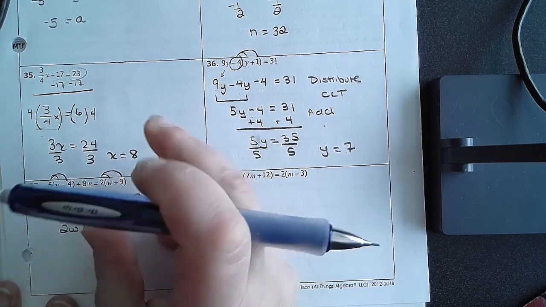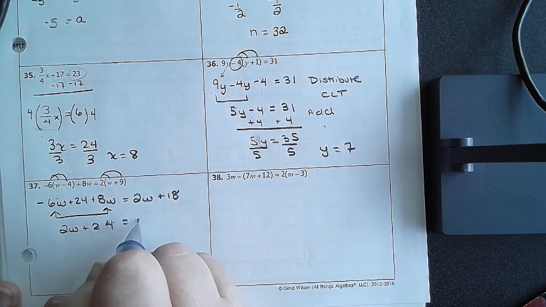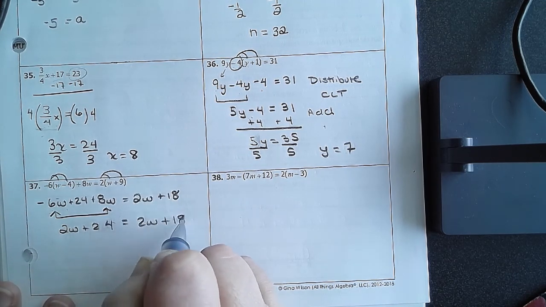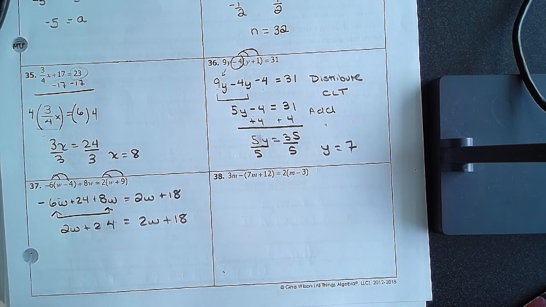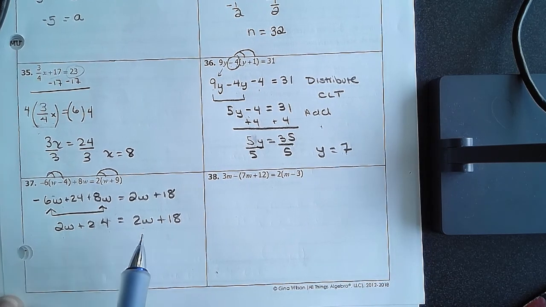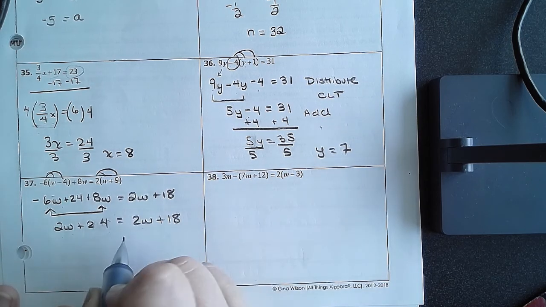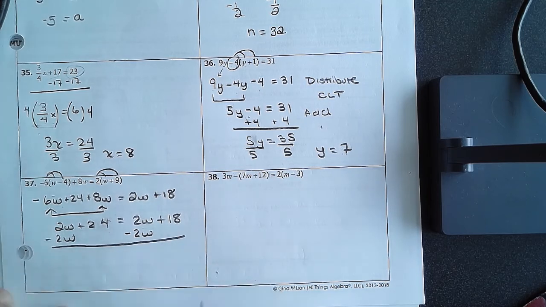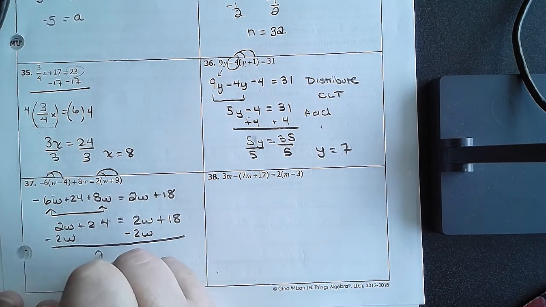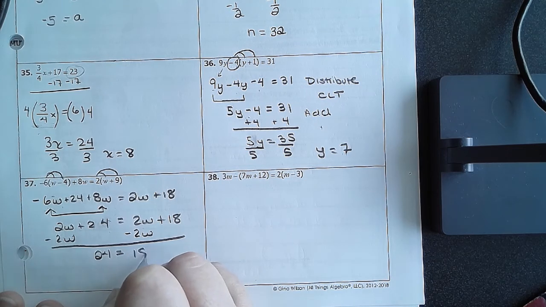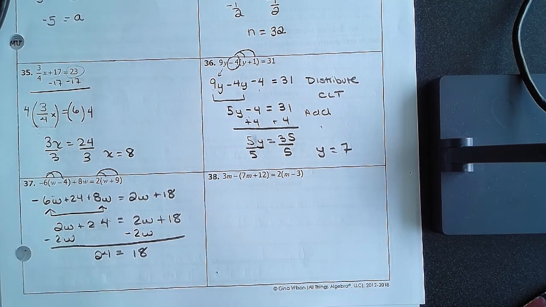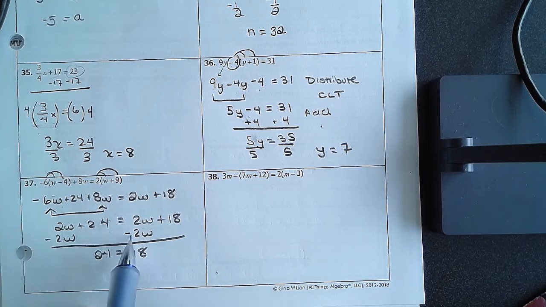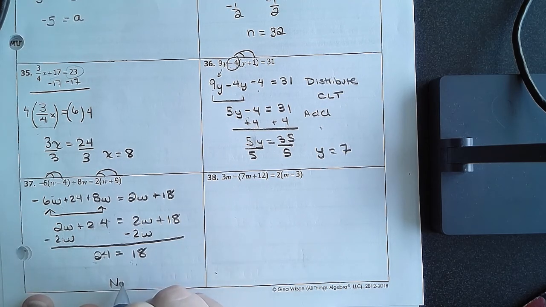I can't write either, apparently. Is equal to 2w plus 18. See something a little bit curious here. Okay, so look what happens. I have to take my 2w and I'm going to try to bring it over here. But then my variable goes away. I end up getting 24 equals 18. Well, that's not right, okay? So when our variable goes away and our two numbers on either side of the equal sign are not the same, that means there's no solution.